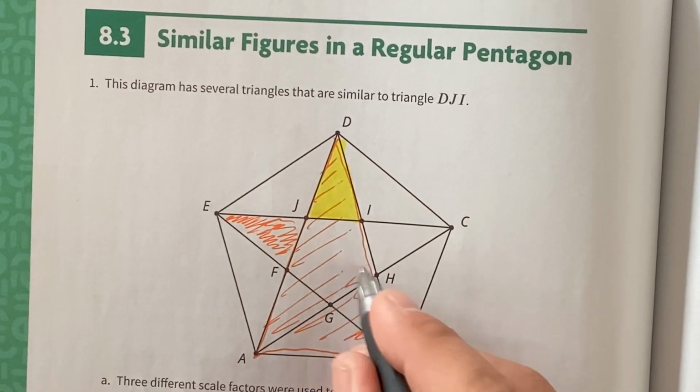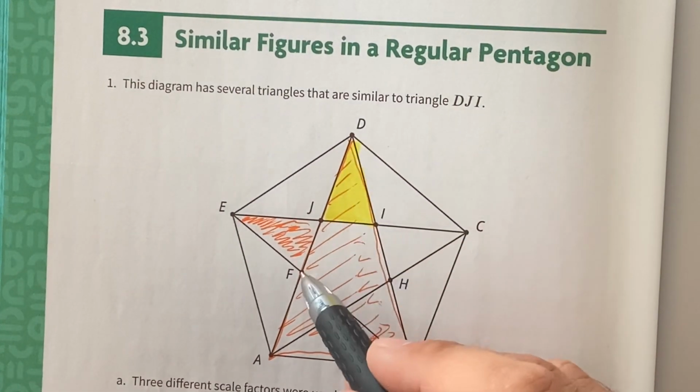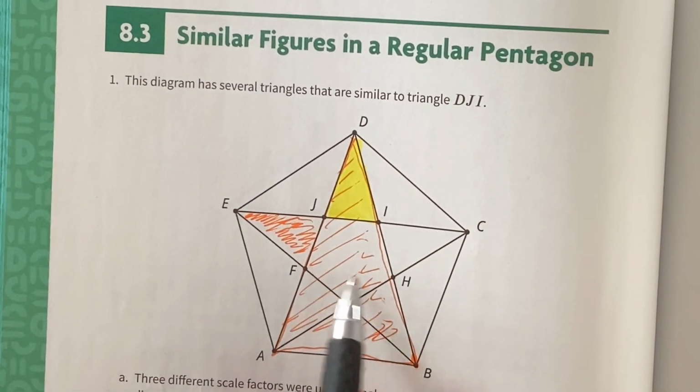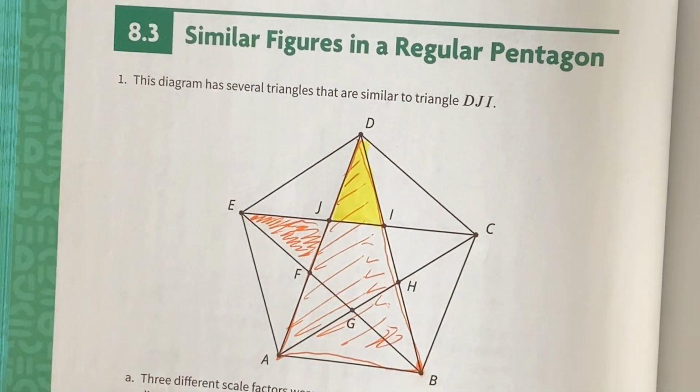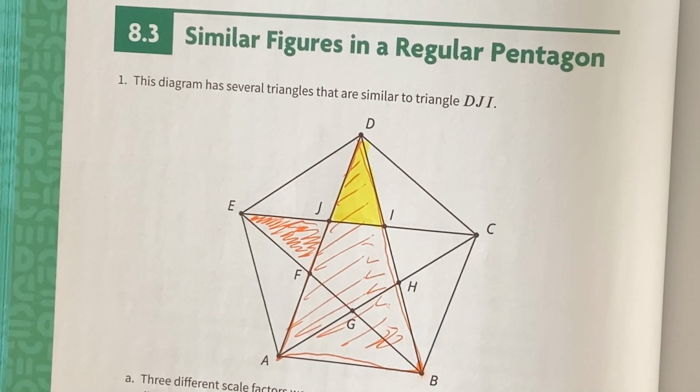There's one in between those. EFH, yeah, it would have to be a line there to be considered, otherwise that would be, but F and H are not connected yet. It's on the outside.